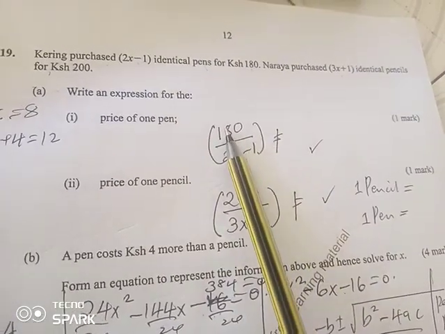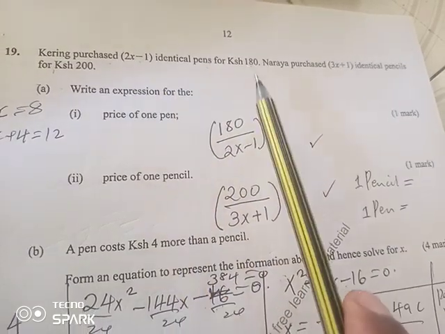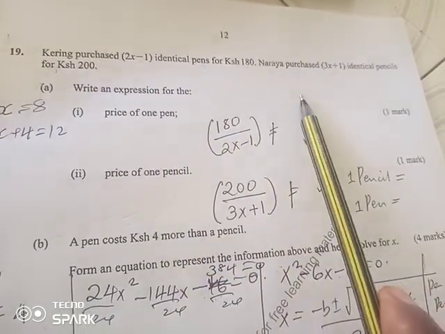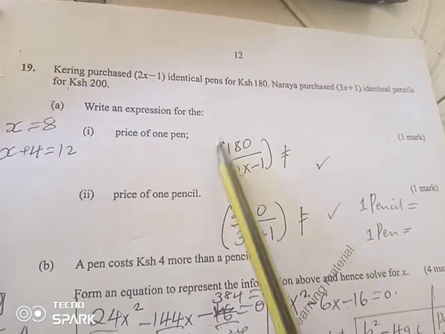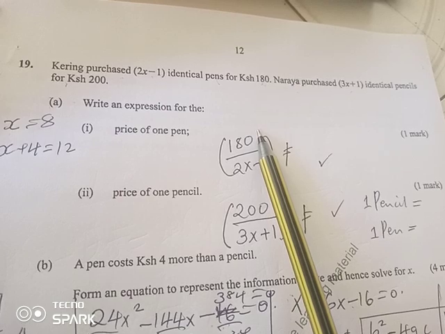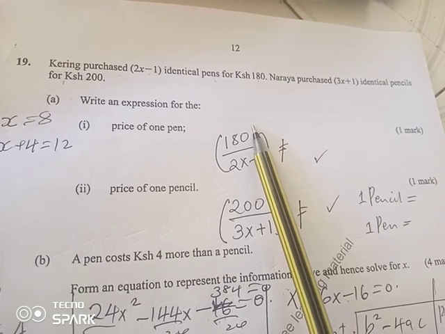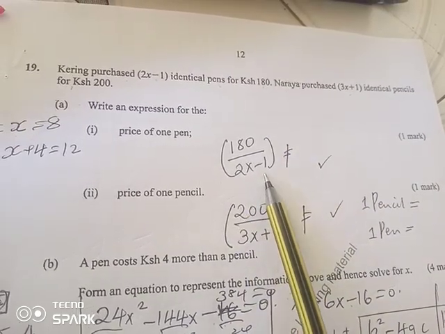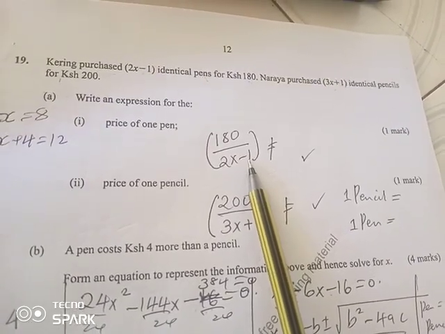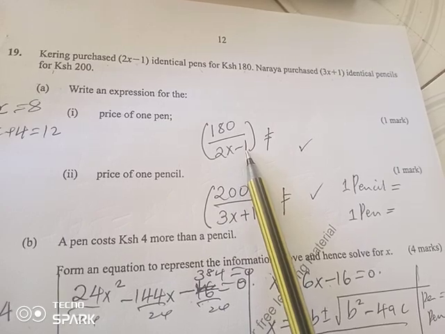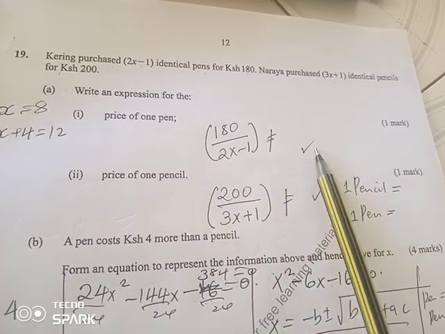So we know we are given the number versus the amount. To know the price of one, we take the total money spent on the pens over the number of pens, 2x minus 1. So one pen therefore costs 180 shillings divided by 2x minus 1.